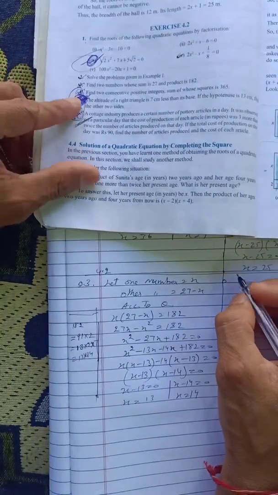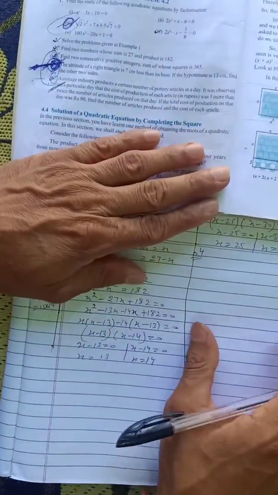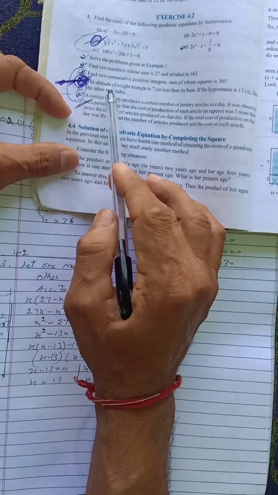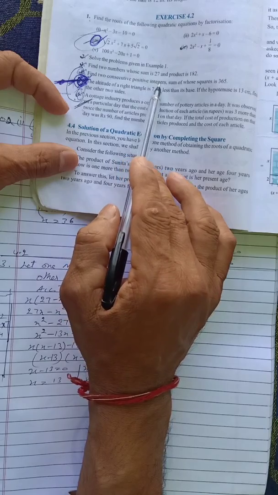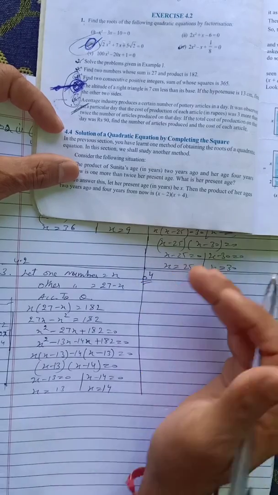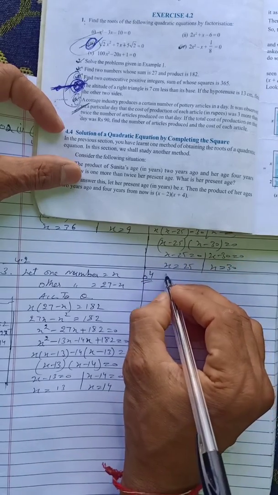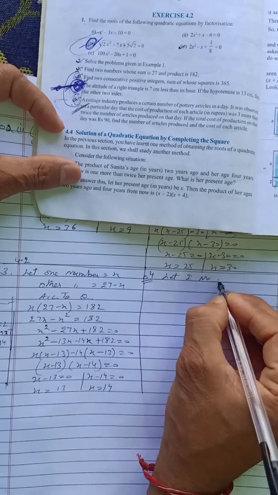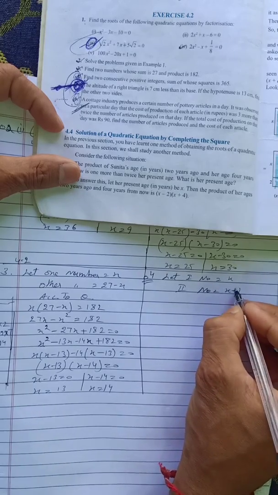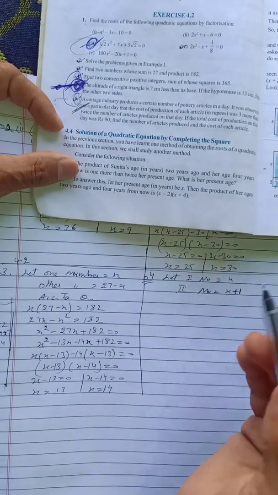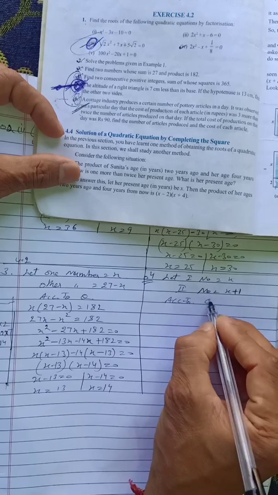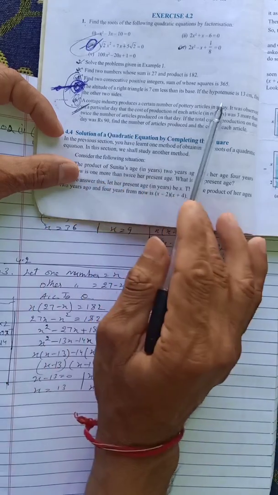Question number 4. Find two consecutive positive integers, the sum of whose squares is 365. Consecutive means one after the other; 1, 2, 3 are consecutive numbers. So let the first number be x and the second number x plus 1, adding 1 to it. These two numbers are consecutive numbers according to the condition.